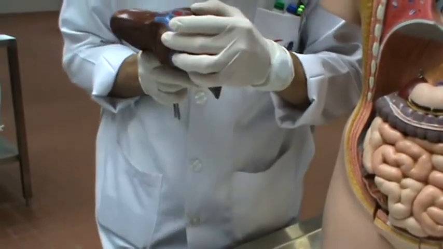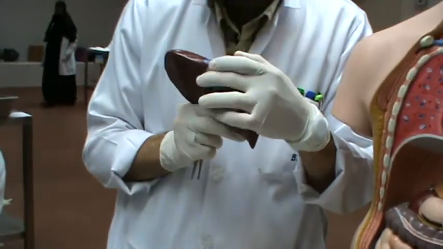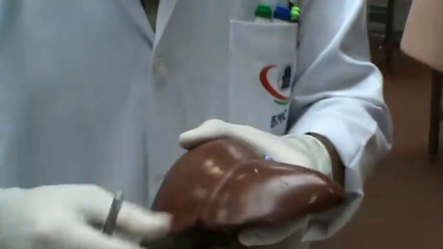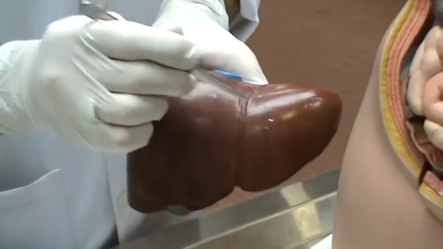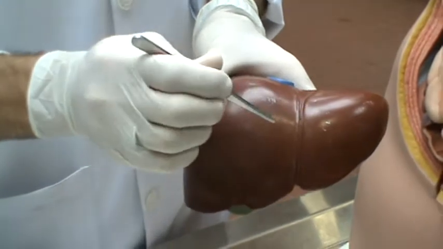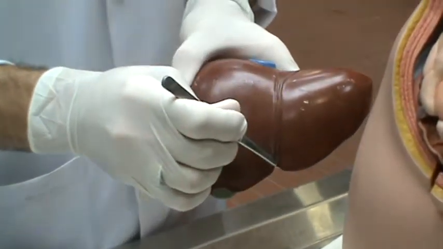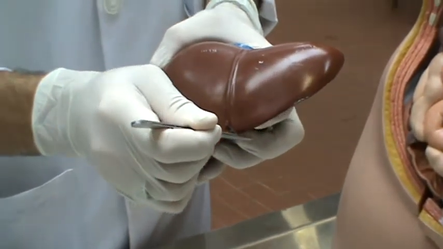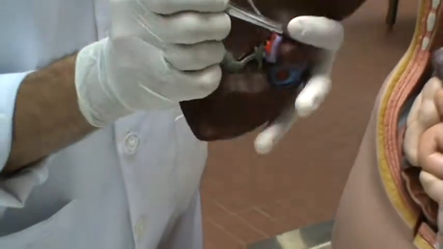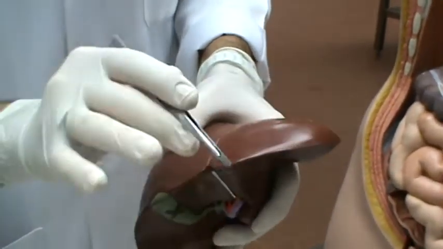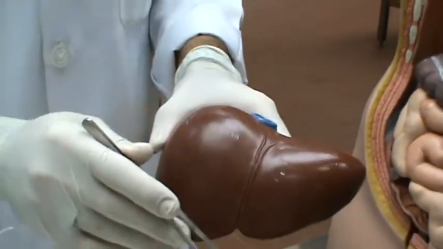That means this part is called the caudate lobe, in which we know that the right lobe and left lobe of the liver are divided by the falciform ligament. And on the inferior free border of the falciform ligament, there is a ligament that we call ligamentum teres.